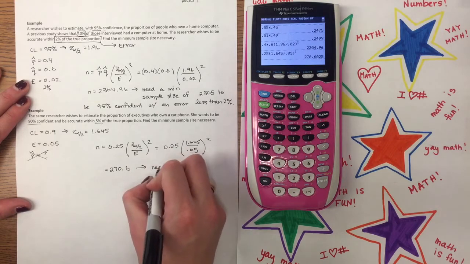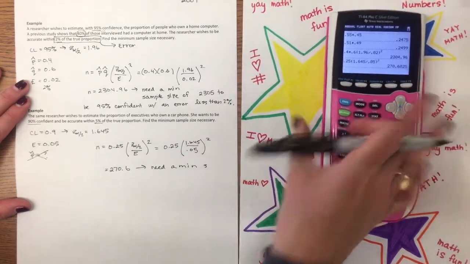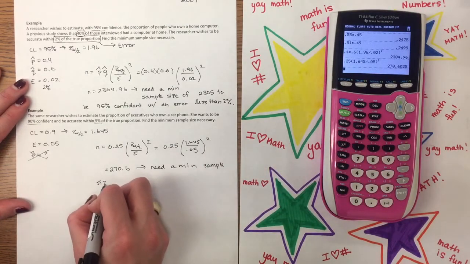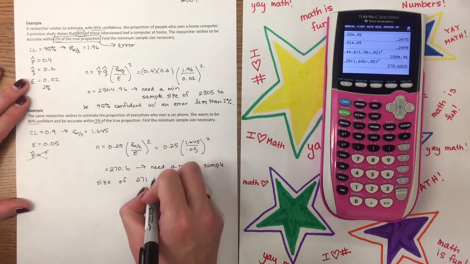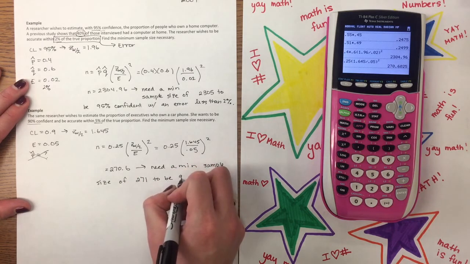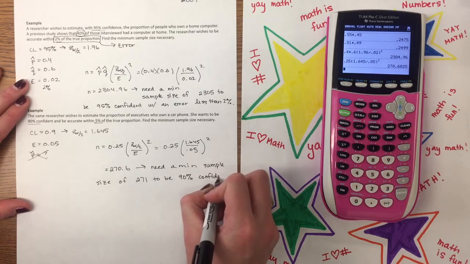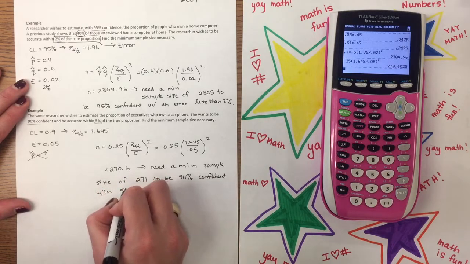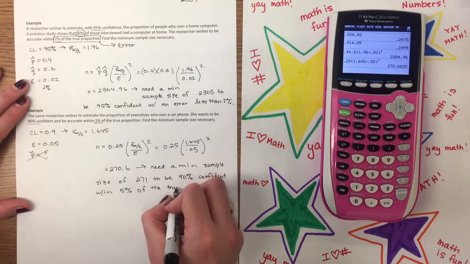So we need a minimum sample size of 271 to be 90% confident within 5% of the true proportion.